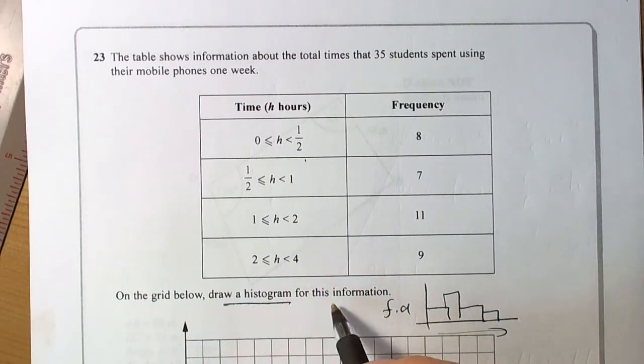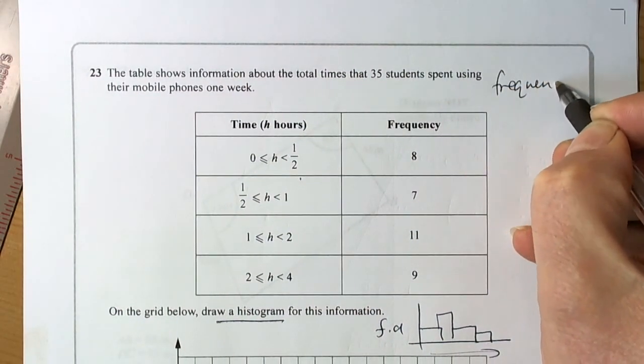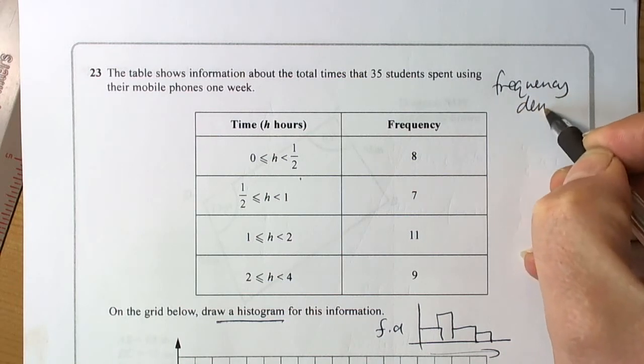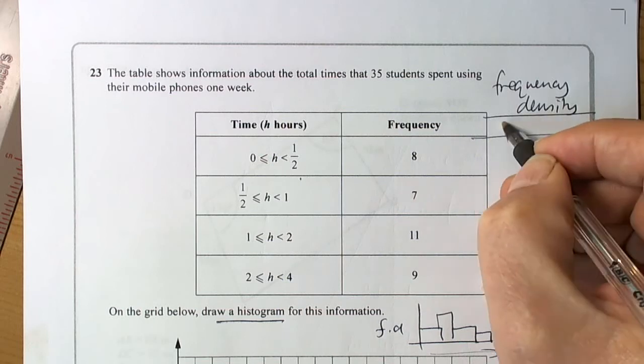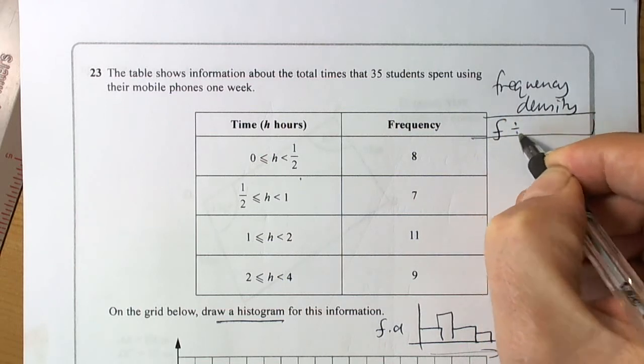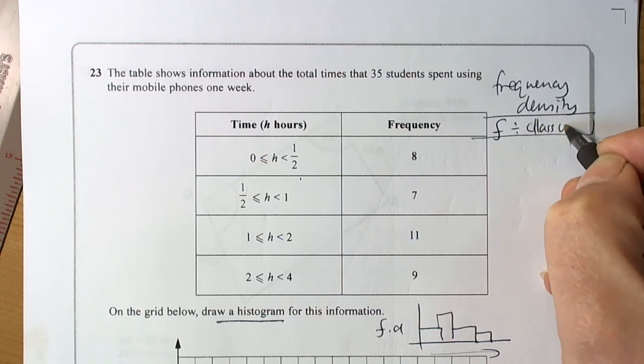Now we should realise that histograms have a formula to use, so we should remember to always add onto the side of the table the words frequency density, and the formula for the frequency density is always the frequency divided by the class width, so in other words how wide the interval is.